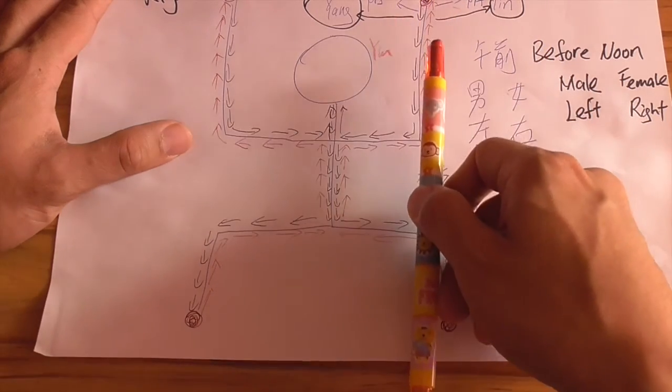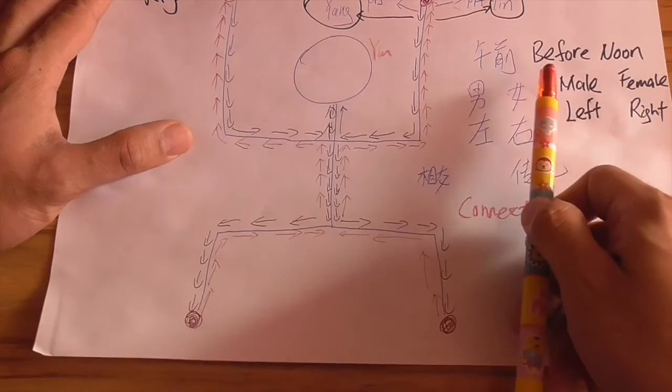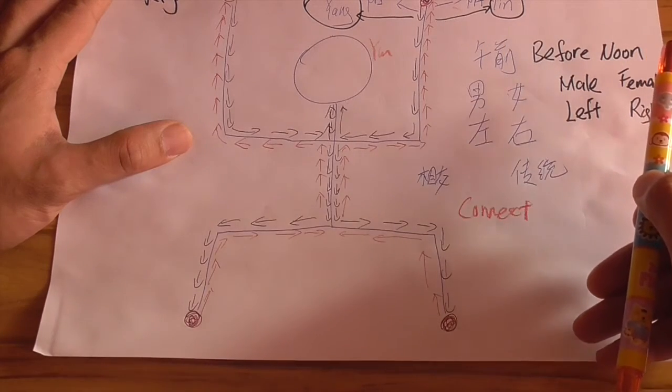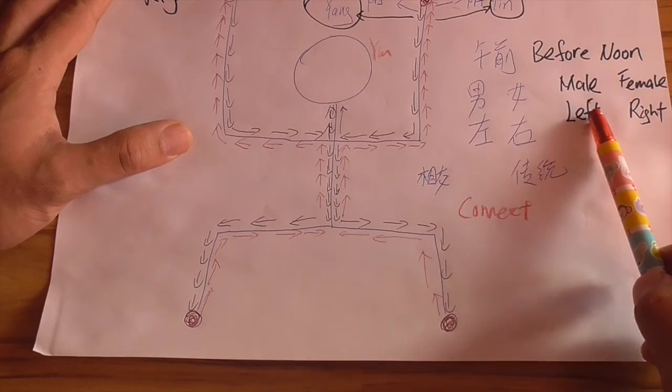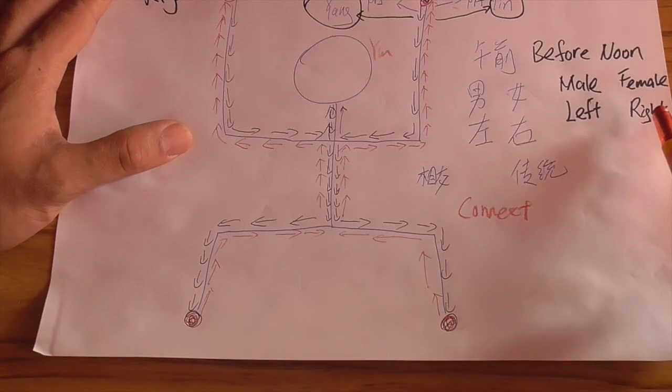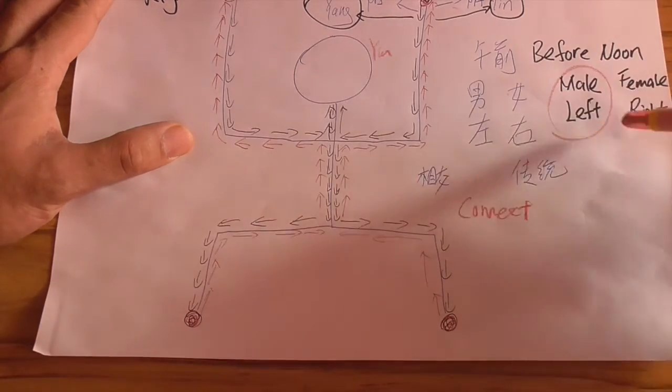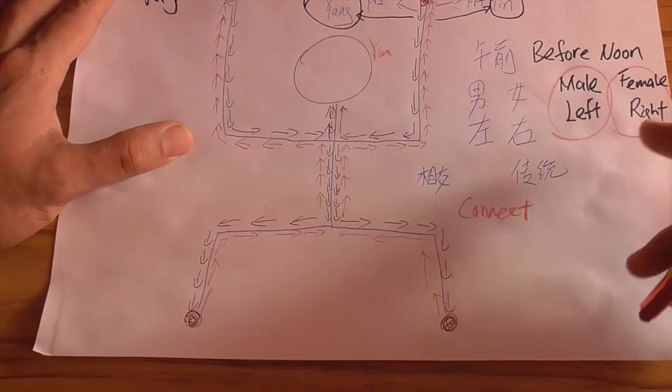that's a bit different. What is the difference? So remember that I shared with you about male left, female always right, right? So we're going to use that concept again. What does it mean in here?